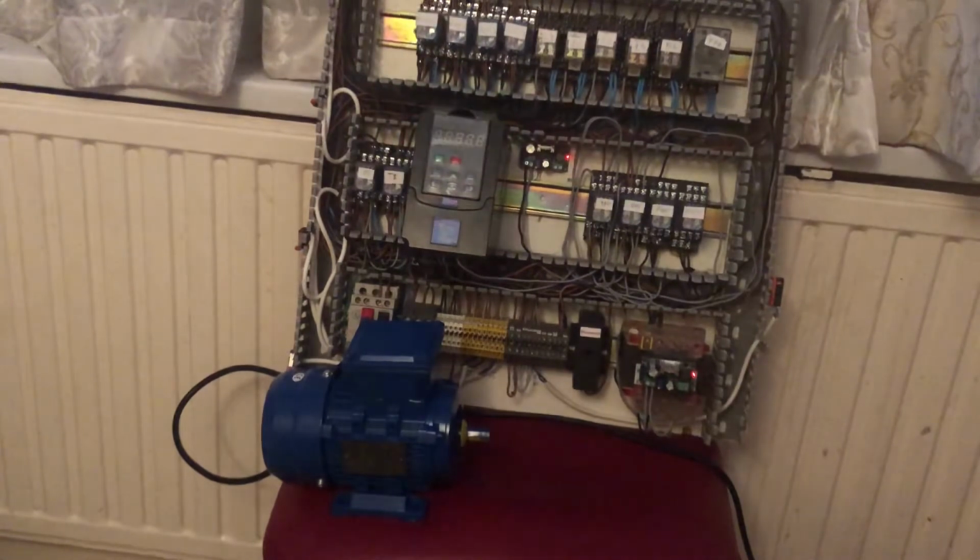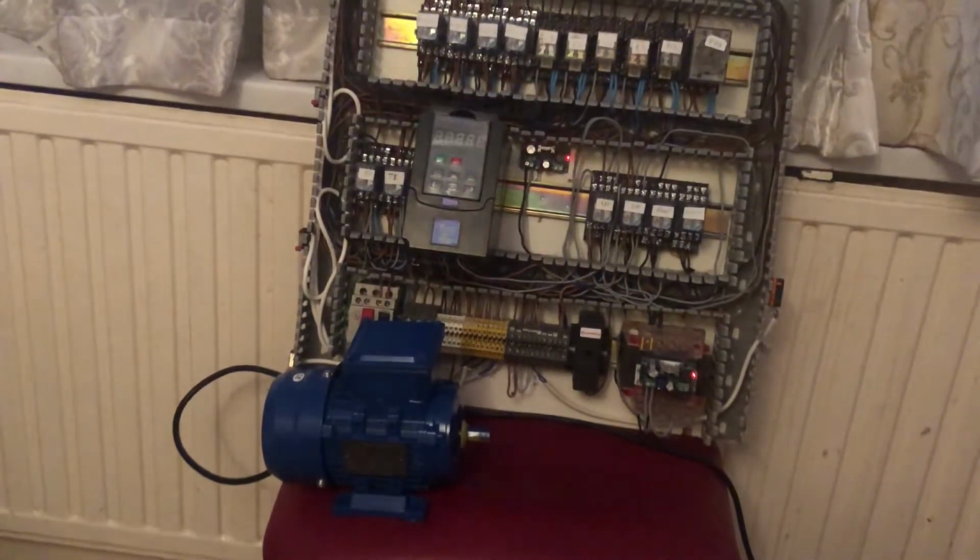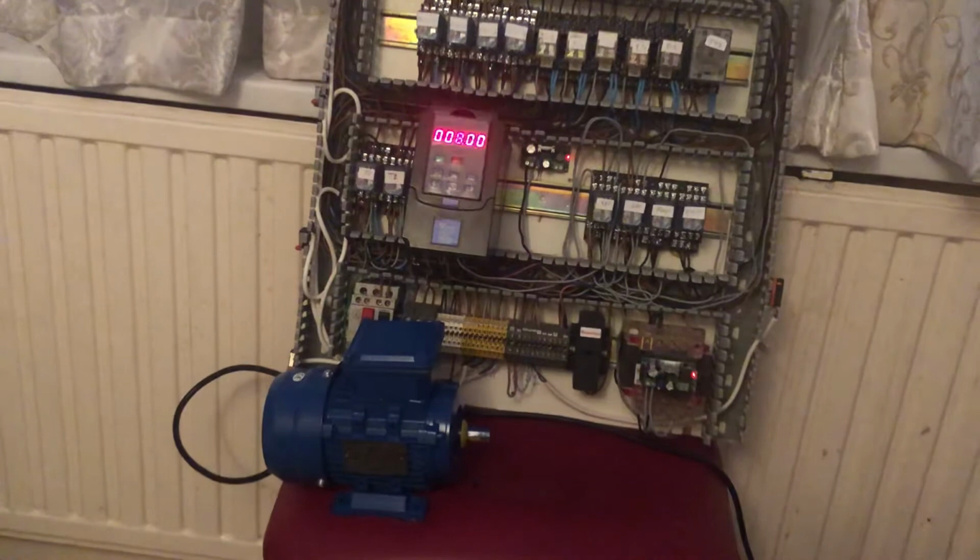Today I want to show you about the four-floor logic control elevator system. Already I made two videos, as you can see on my channel, video 1 and video 2, where I explain about logic control.